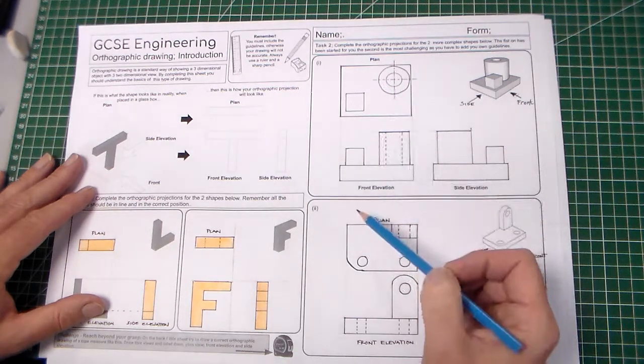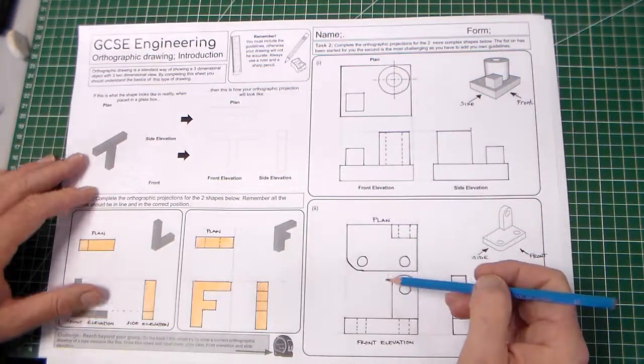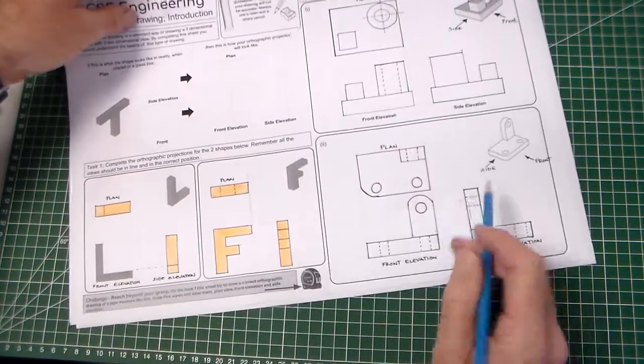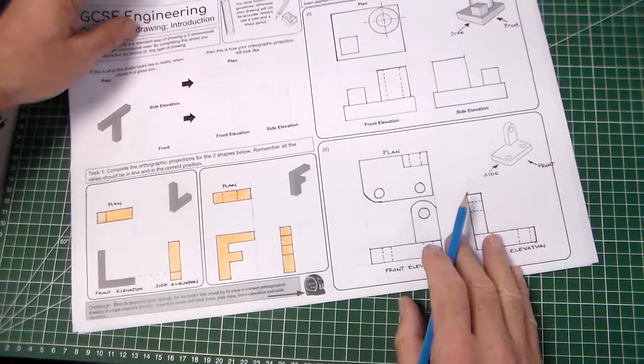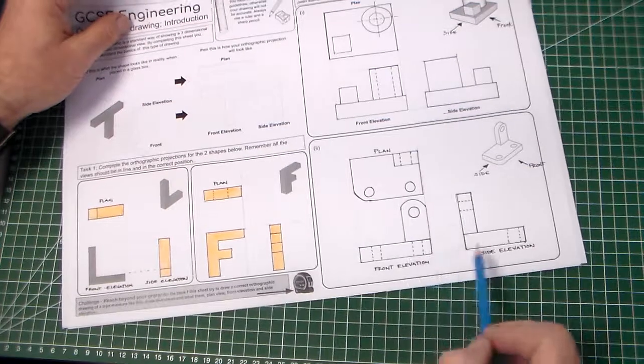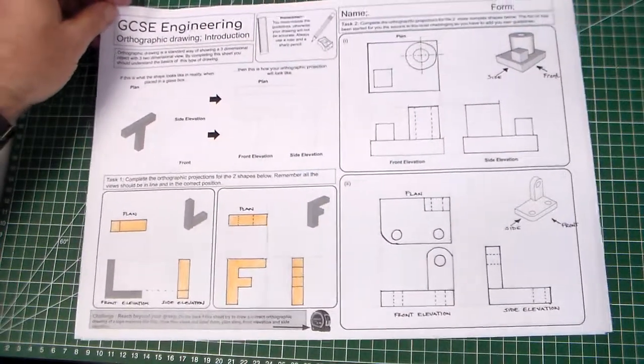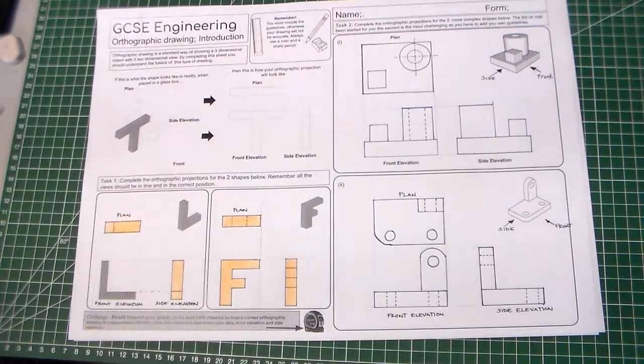And finally, when I've completed that and I've added center lines there, I can complete this last one, which is plan, front elevation, side elevation. So there is the orthographic drawing sheet for the GCSE engineering.